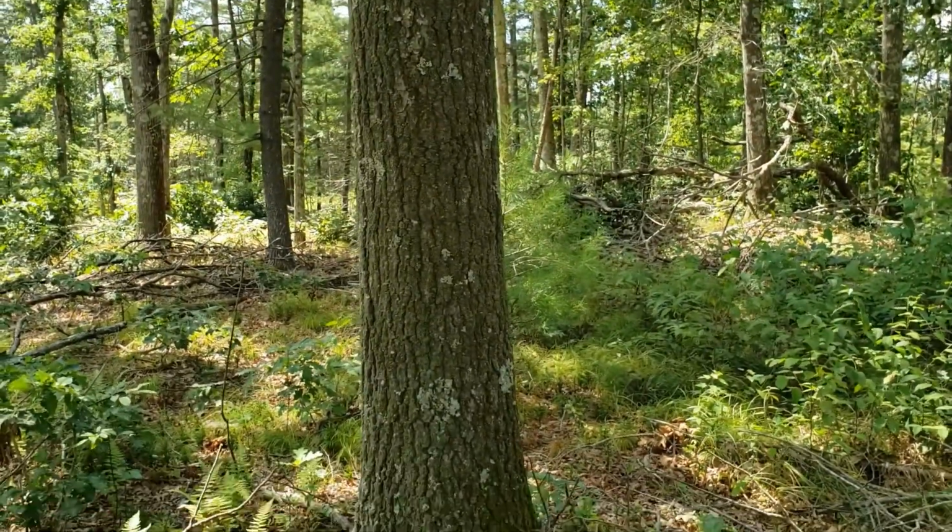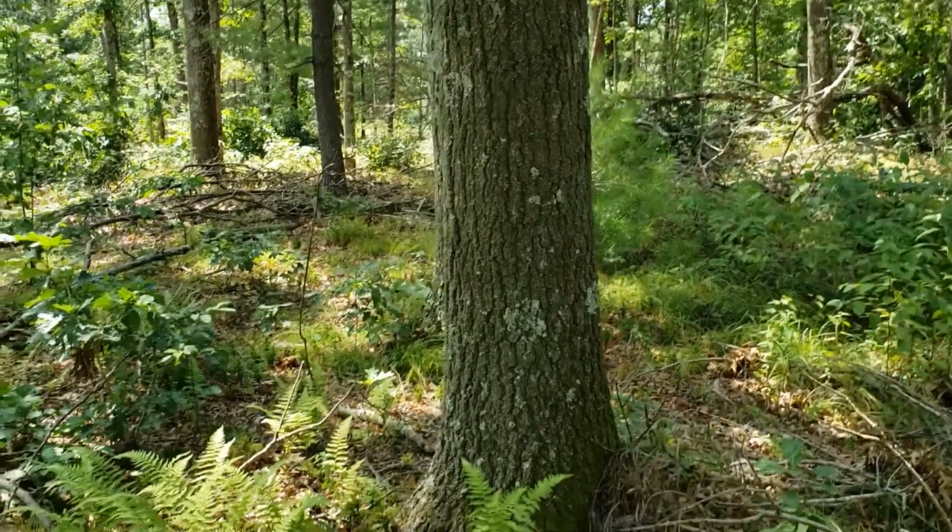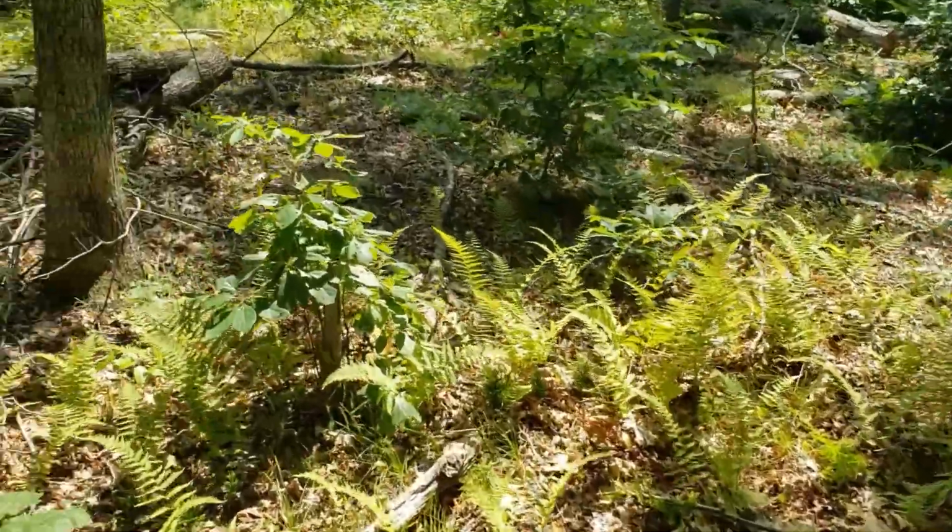So it's very hard to describe the bark and a description of the tree itself. That's why I was focusing on the leaves while it's summer and we have leaves.